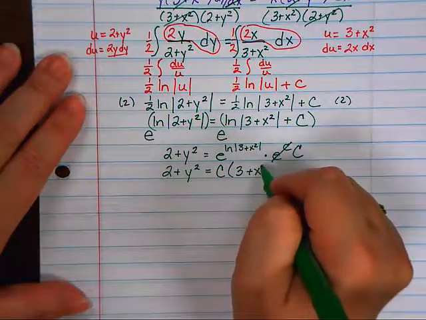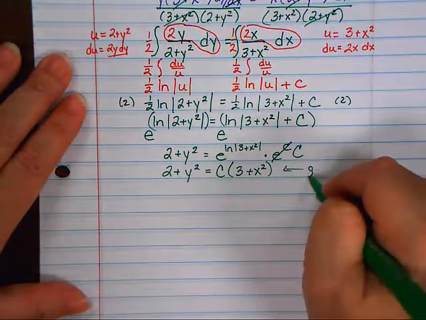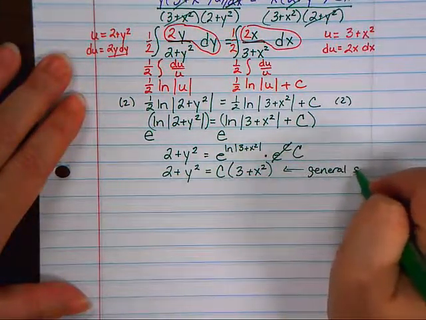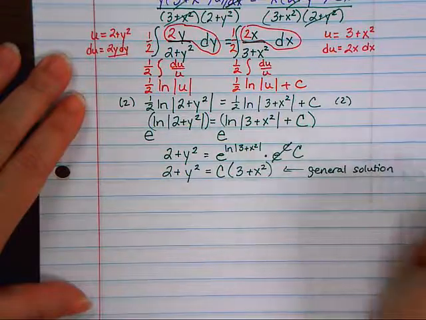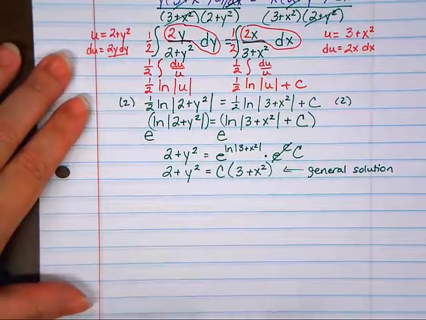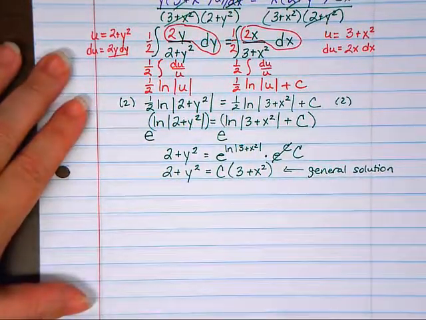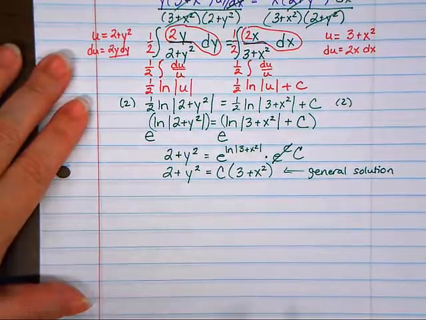3 plus x squared without absolute value bars. And now that is the prettier general solution. As soon as we integrate both sides, we really are at a general solution, but they usually want them to look more like this. And actually, probably what they would want you to do is to get the y squared by itself. But that's okay.